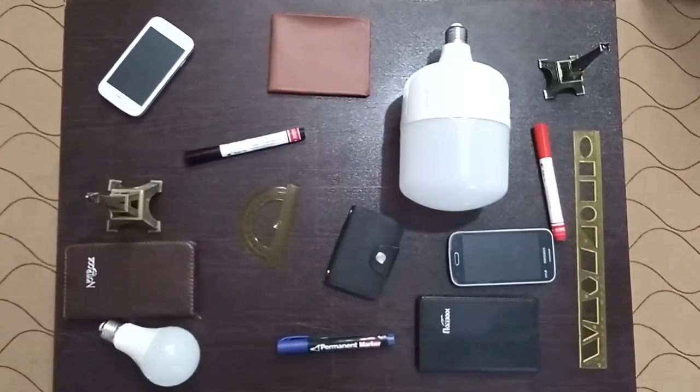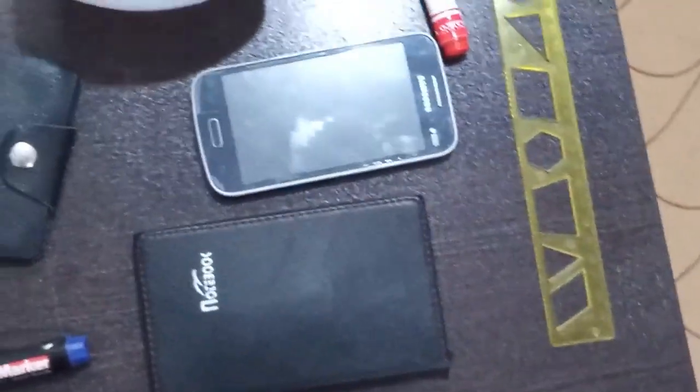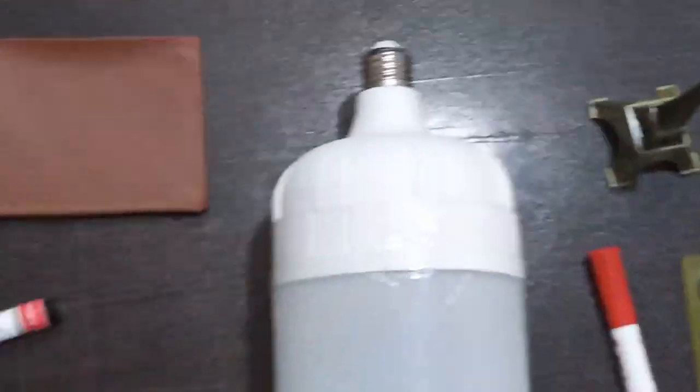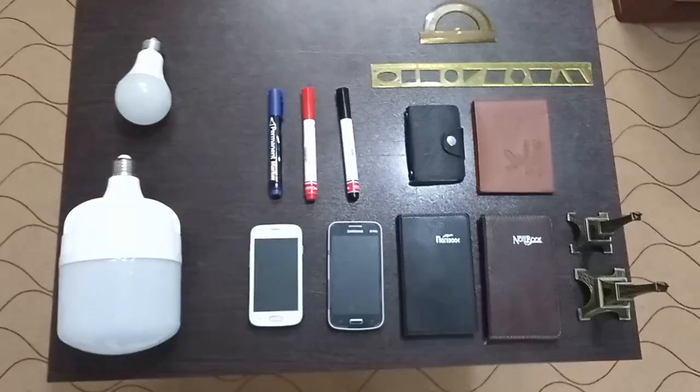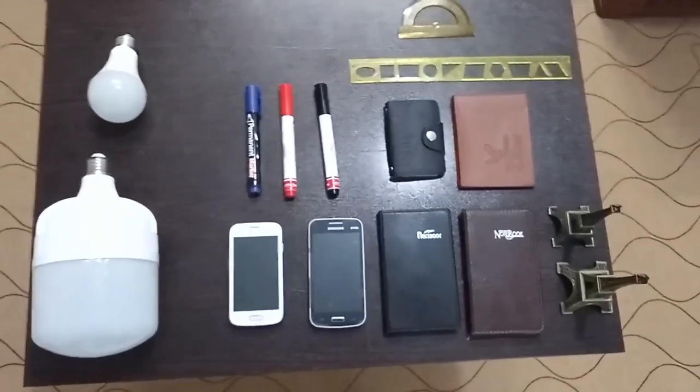Or have you ever seen a messy table with products on it? It's a headache to find your product. So isn't it better to have a neat table? If you want to have a neat table of data, keep watching to learn it.